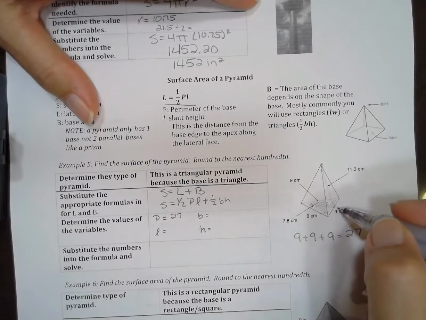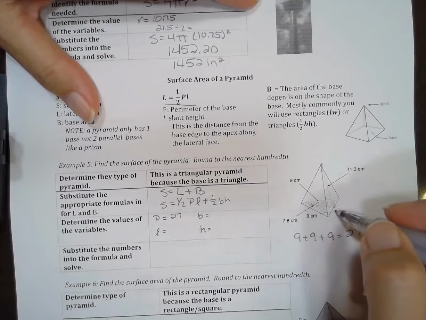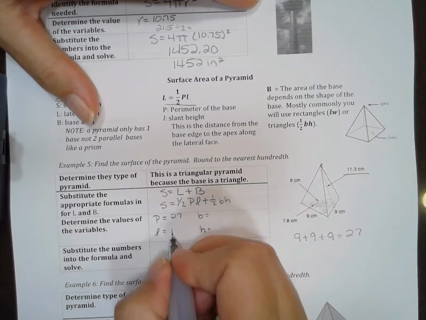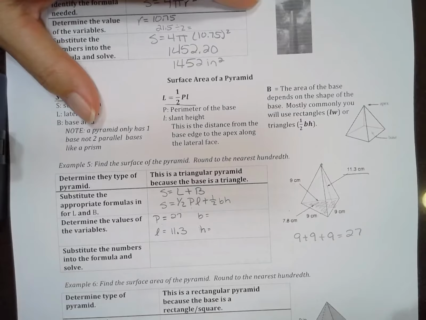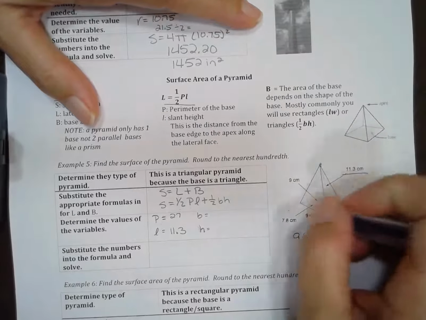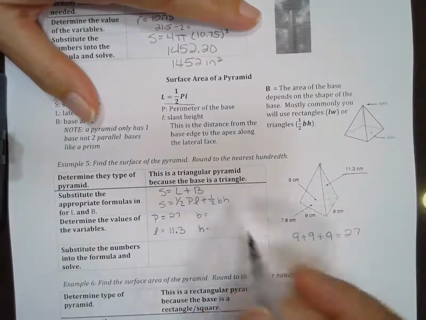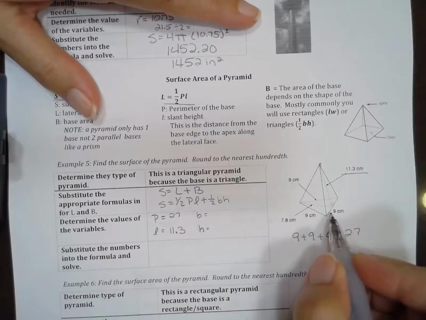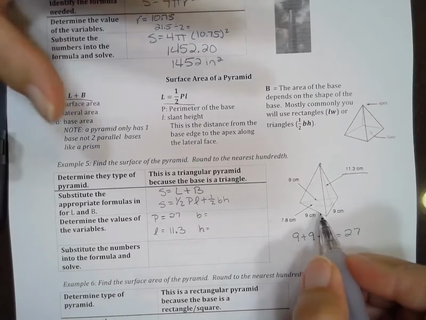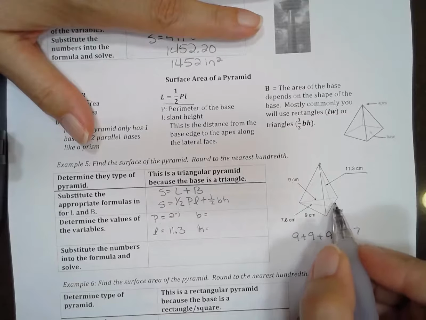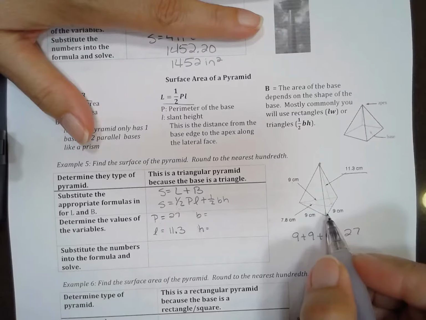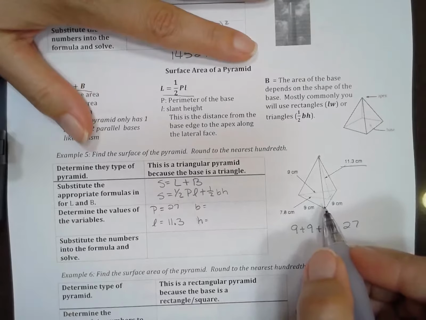The slant height, notice the slant height is this kind of even lighter line drawn along the outside edge. The slant height is 11.3 centimeters. And then we want to find, I'm going to erase this so it's a little easier to see, we want to find the base and the height of the triangle. This triangle that is the bottom of the pyramid, it's the base of the pyramid. This triangle is not a right triangle like our prism was in the other example. This is actually an equilateral triangle.